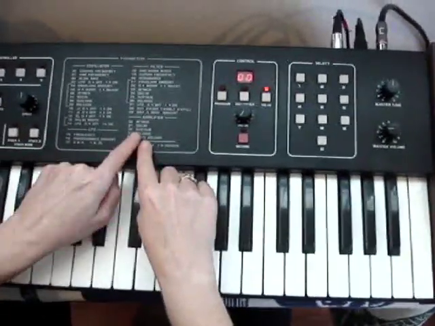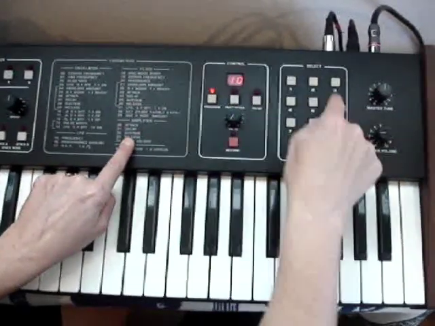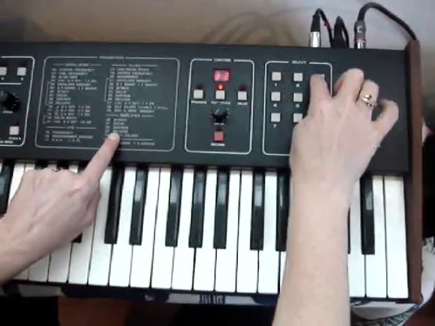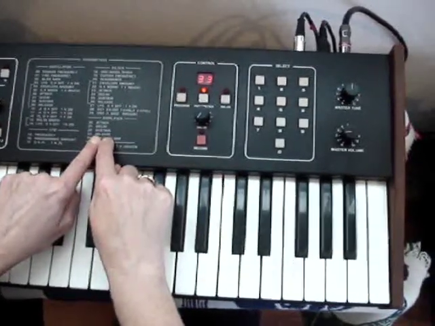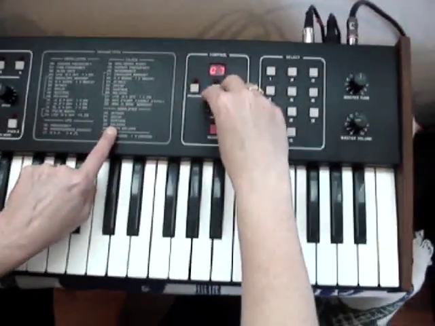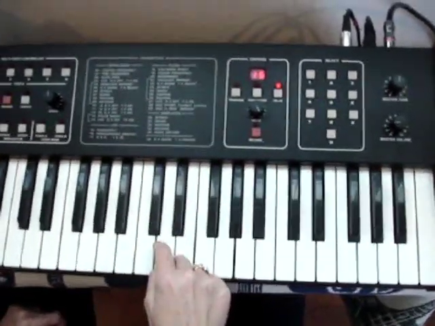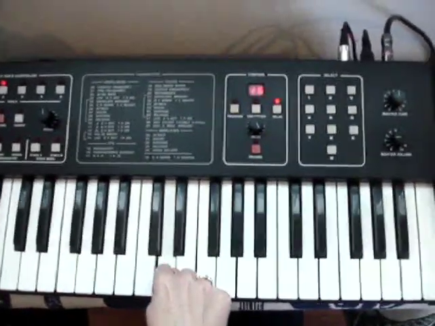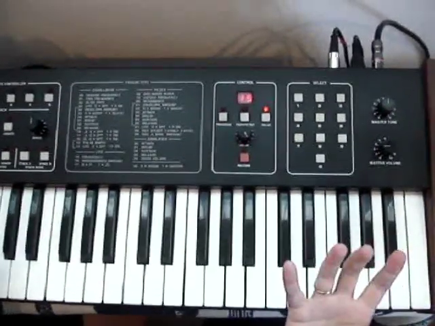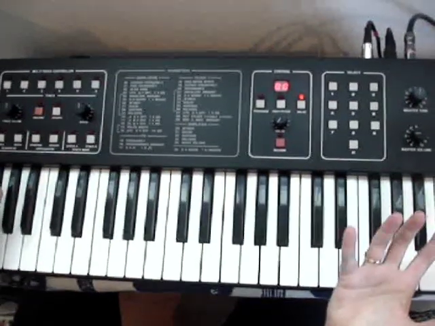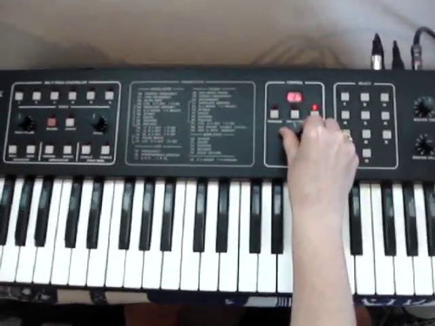Same thing if I were going to choose another parameter. Of course, choose my program first, choose your parameter setting. I'm going to change this to 33 because I want to work on the release, and then choose value, and we will hear the difference in release. I've put it all the way up, did the extreme so you can hear it. Slow release, fast release. So that's how you change your parameters.